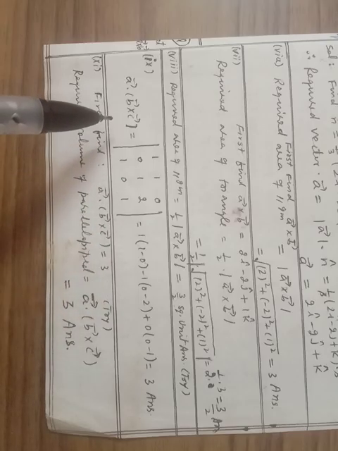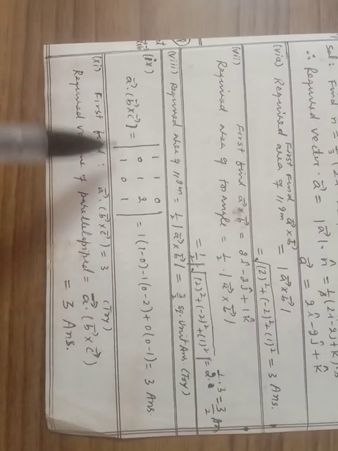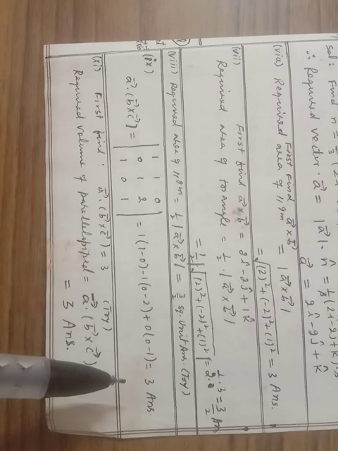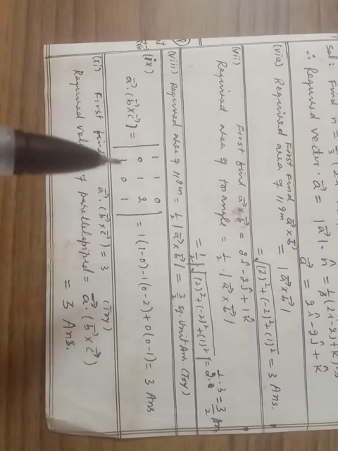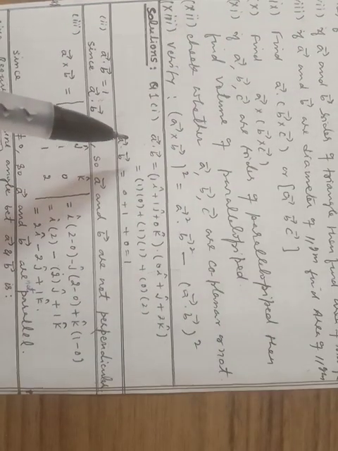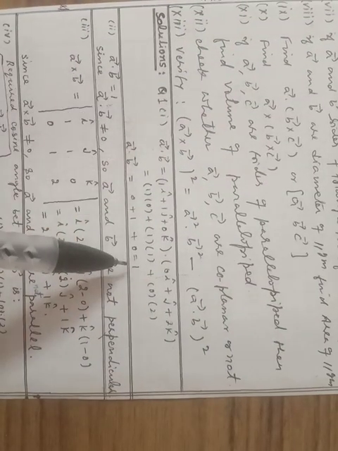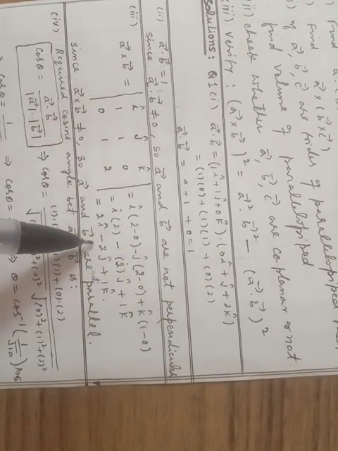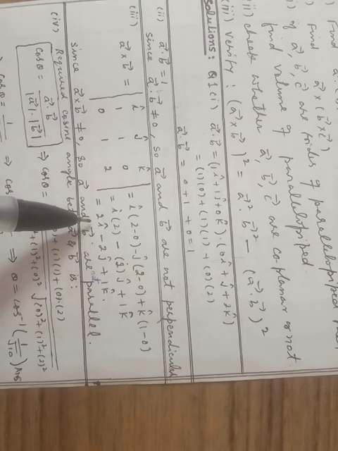A dot B cross C is a scalar quantity because its answer is scalar. A dot B, remember, is also scalar quantity because its answer is scalar. A cross B is a vector quantity because its answer is in vector form.